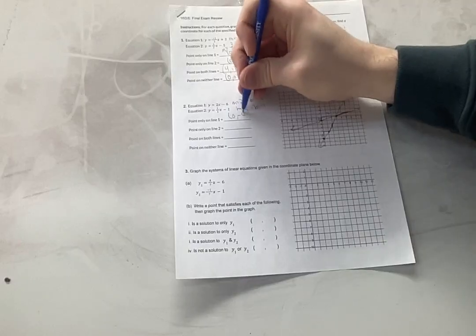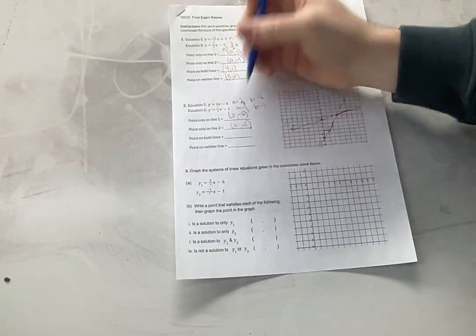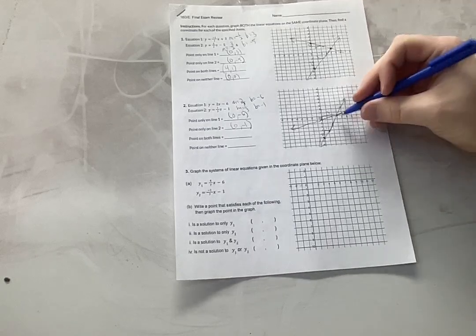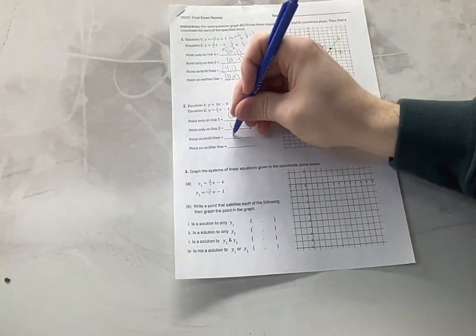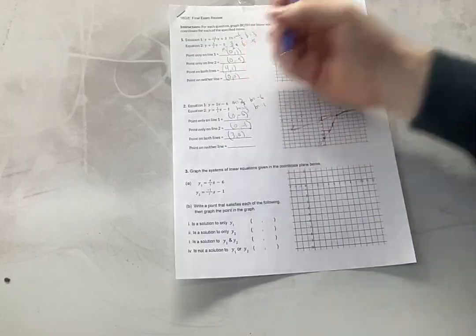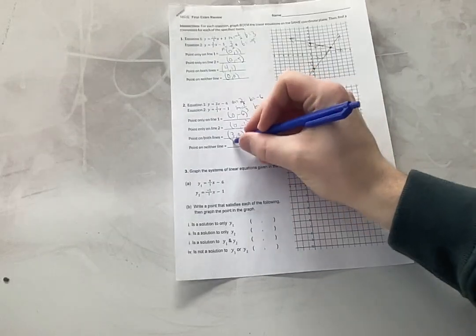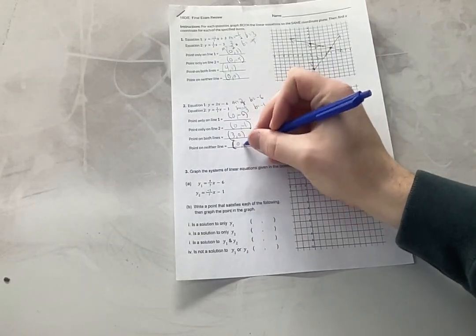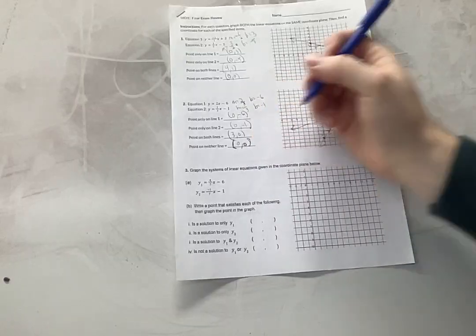So 0, negative 6, 0, negative 1. And the point on both lines, there's only one point on both lines, and that would be 3, 0, the point where they intersect. The point on neither line, you can again say 0, 0, but other accurate points are welcome as well.